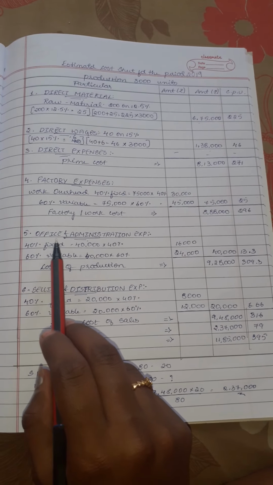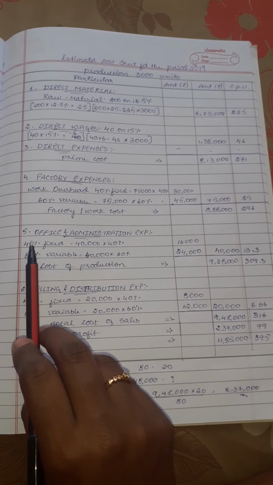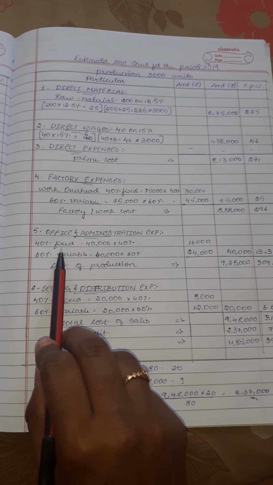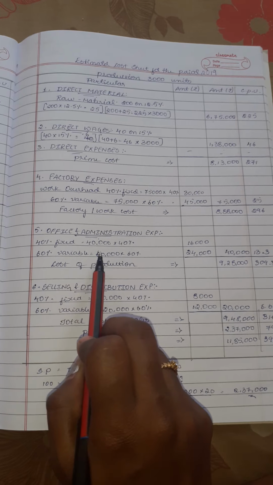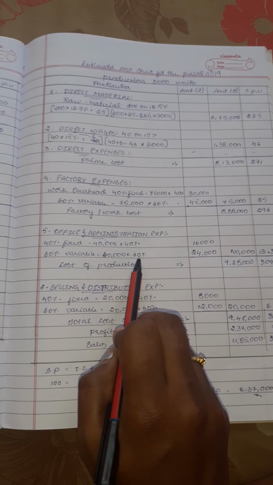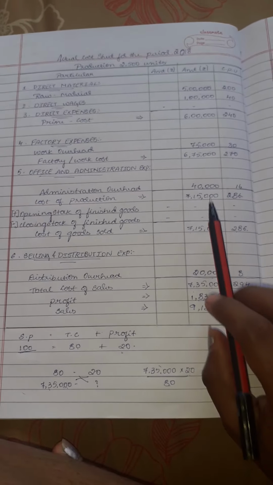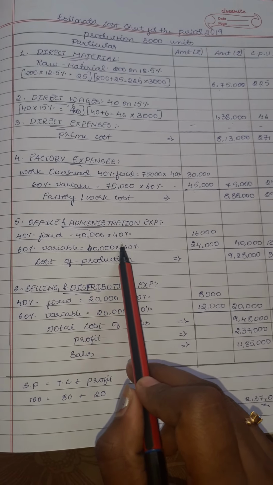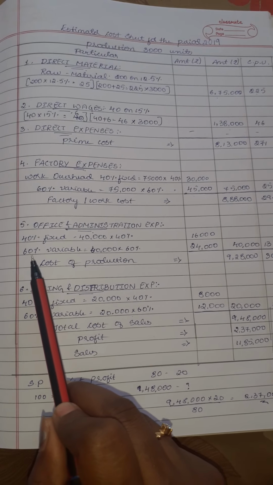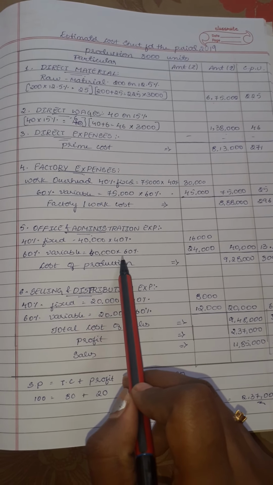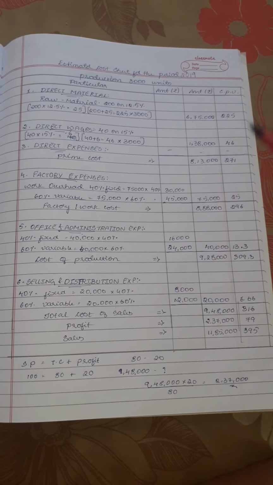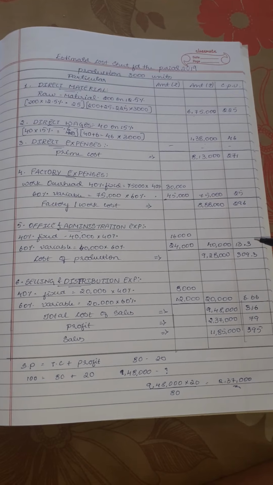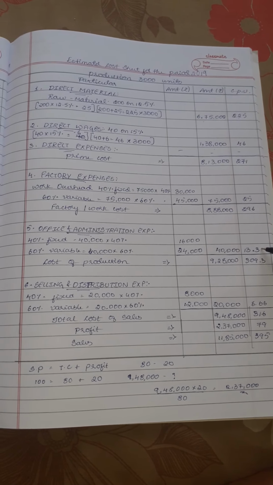Next, the fifth one, office and administration expenses. 40% fixed, 40,000 into 40%, and 60% variable, 40,000 into 60%. This 40,000 is the amount of administration overhead. So 40,000 into 40% gives us 16,000 and 40,000 into 60% gives us 24,000. By adding these two we get 40,000. So 40,000 divided by 3,000 gives us 13.3 as the cost per unit.